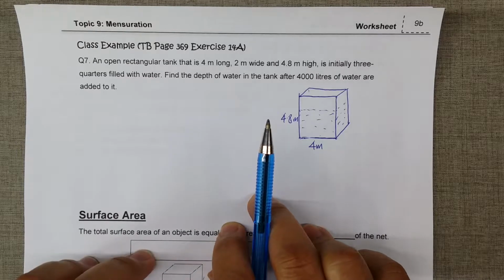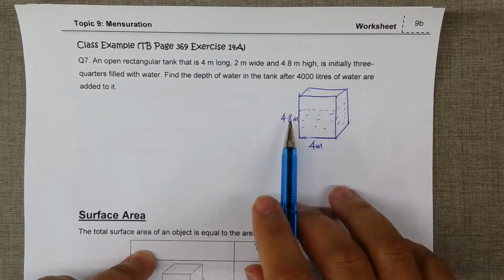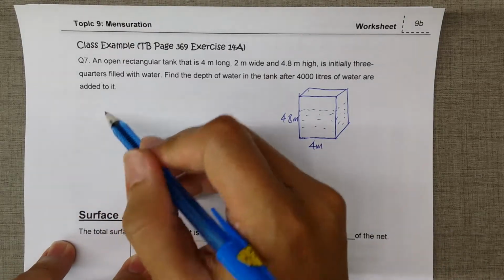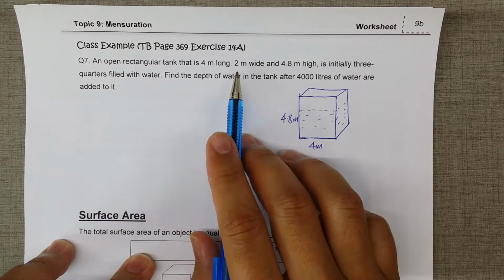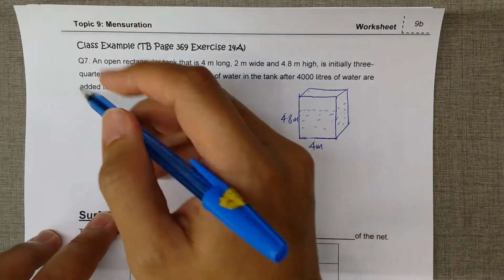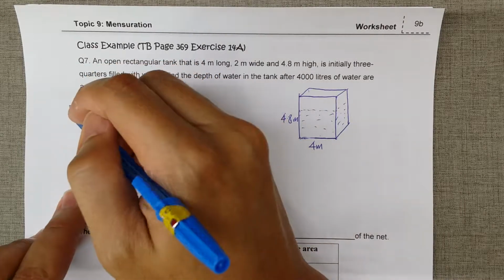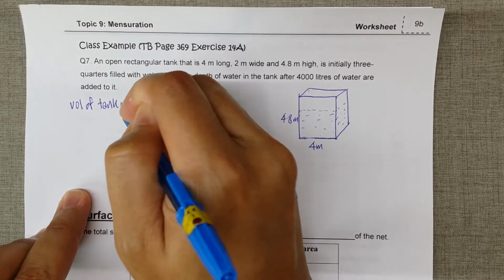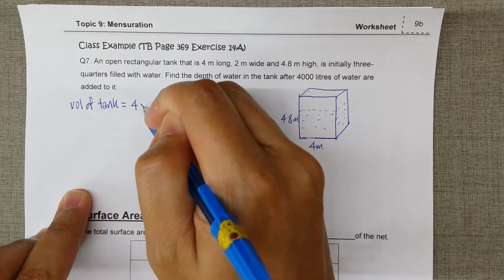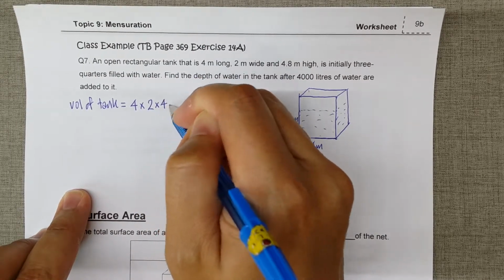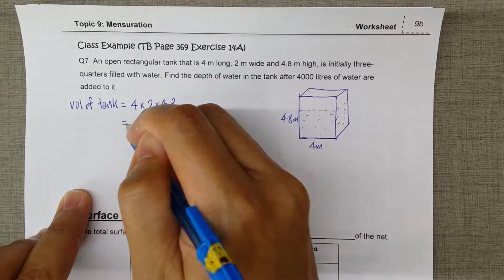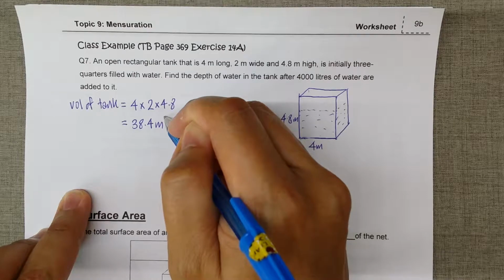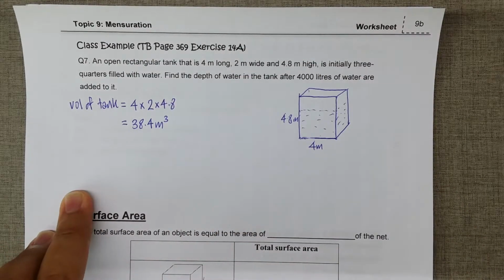So how do we start with the question? First of all, we need to find out how much water is in the tank. We know that the tank is 4 meters by 2 meters by 4.8 meters, so we can find the volume of the tank. Volume of tank equals 4 times 2 times 4.8. The answer will be 38.4. You can press your calculator. The units will be meters cubed because it is volume.